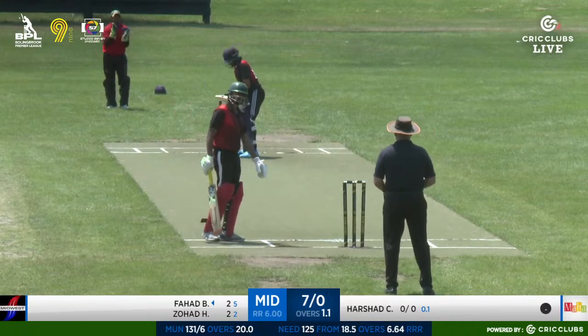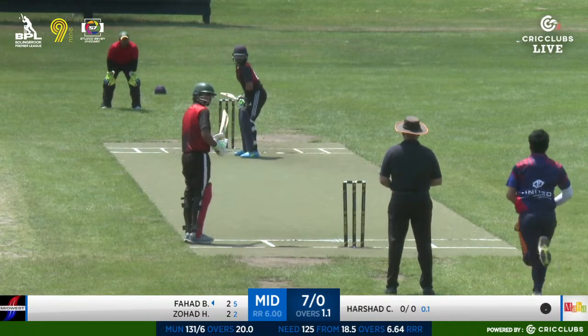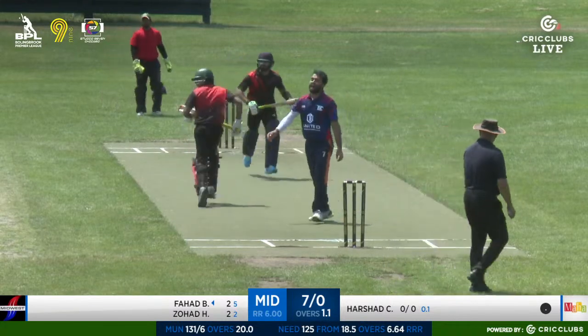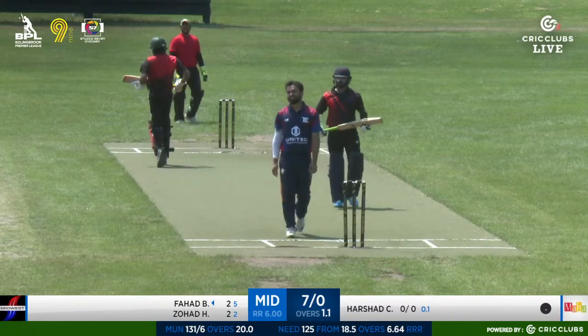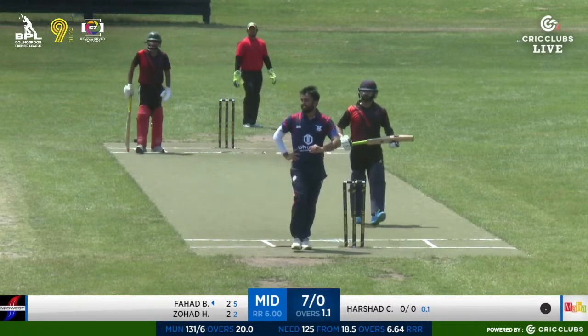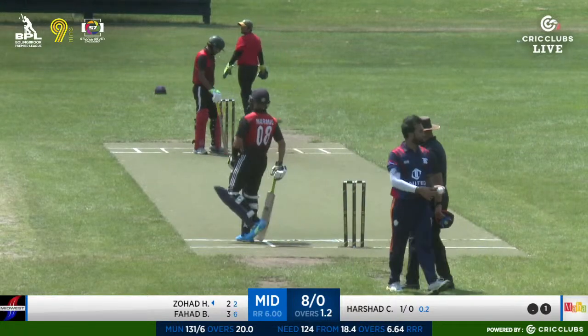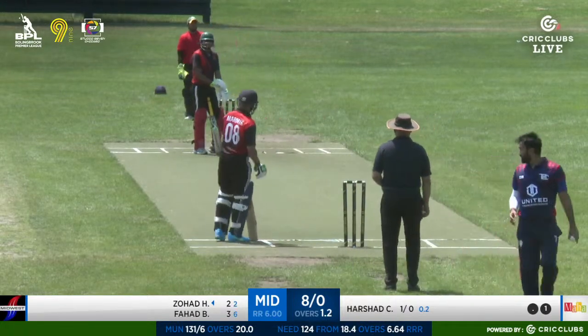Here's some maintenance at the baseball fields going on in the background. Some nice summer noise. The sound of lawnmowers are a very common sound on these summer days. Just tapped away by Fahad through to mid-off region for an easy single.